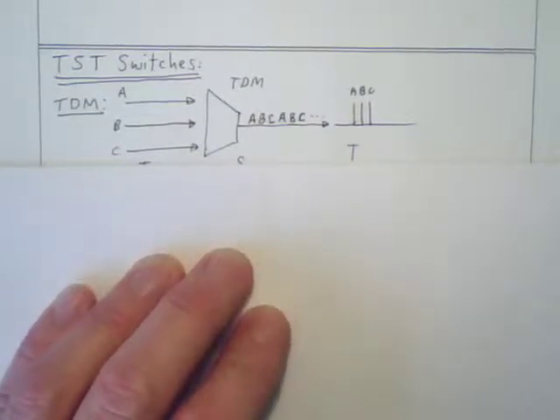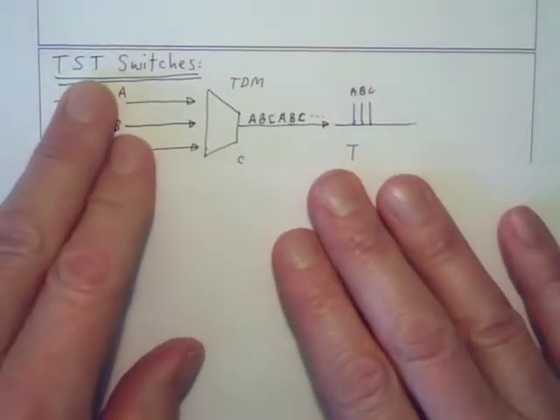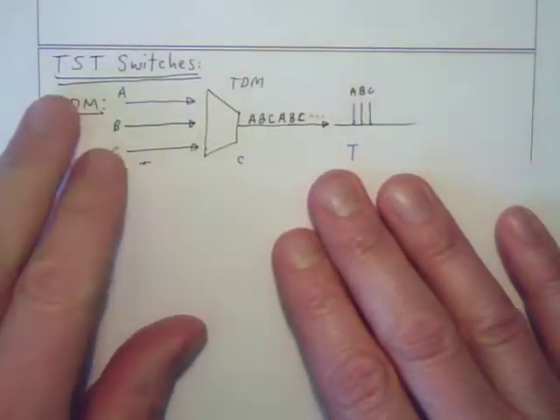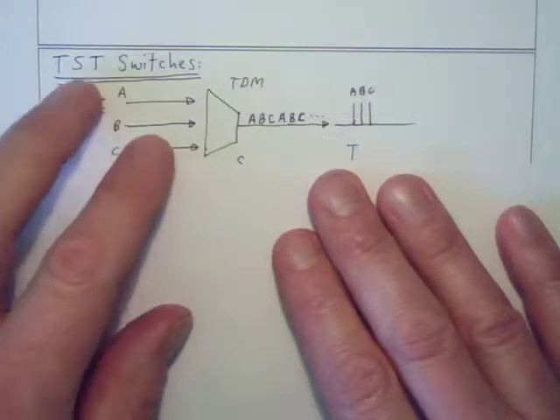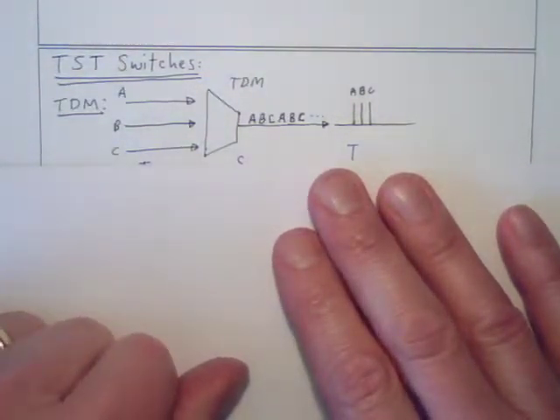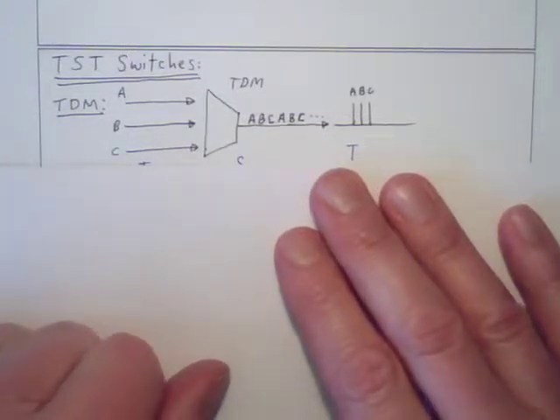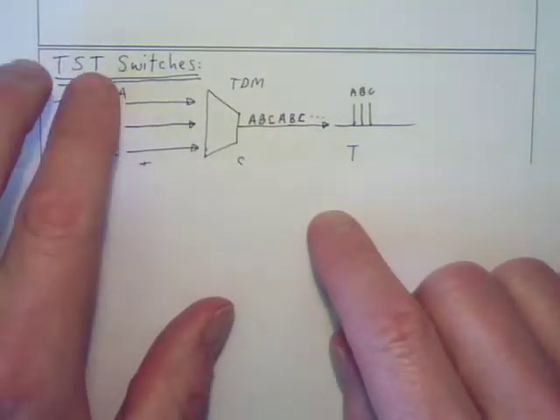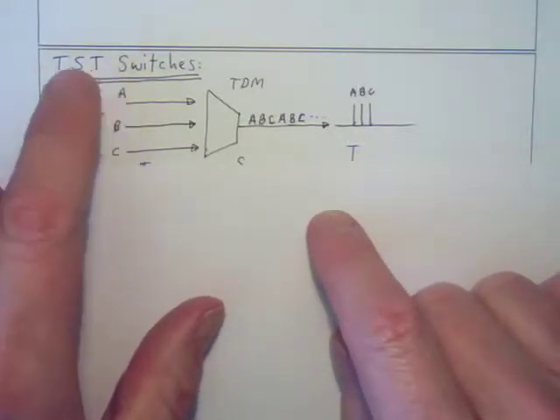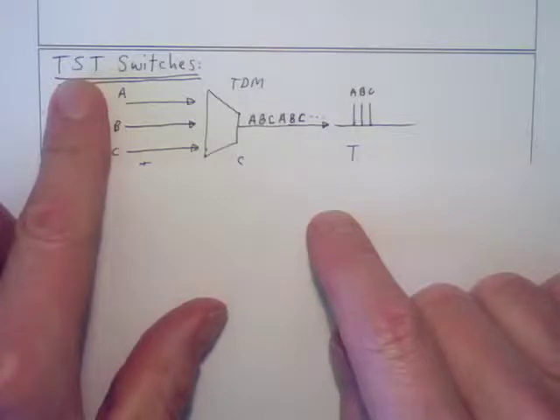Okay, here's some slides or a short video on TST switches. A TST switch is a time-space-time switch, and it is a three-stage switch where the first and the third stages act in the time domain, and the middle, central stage acts in the space domain.